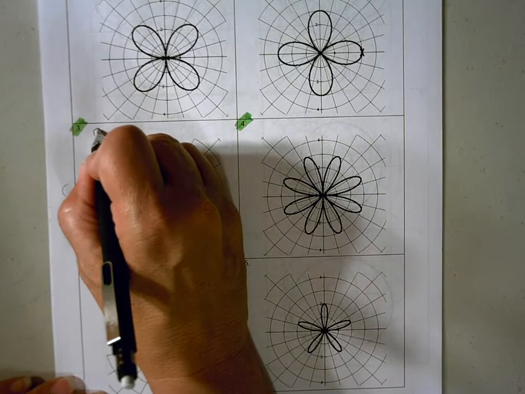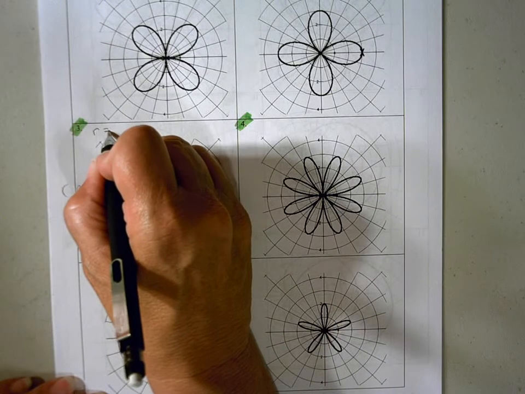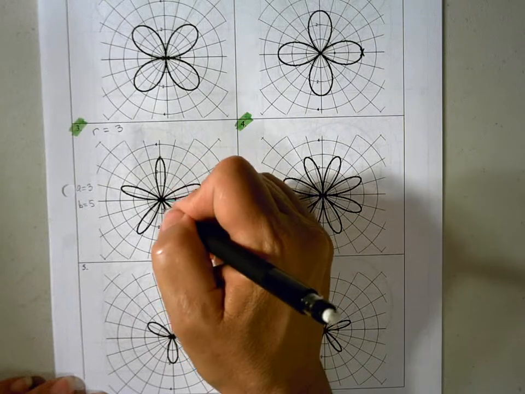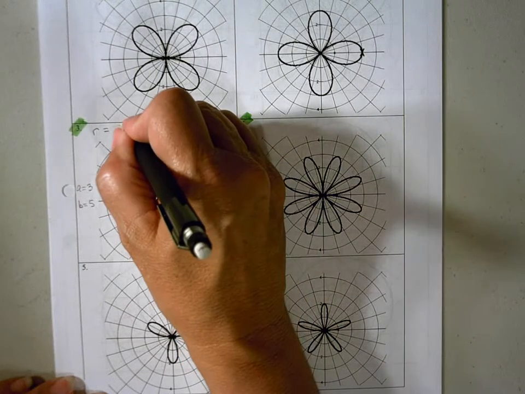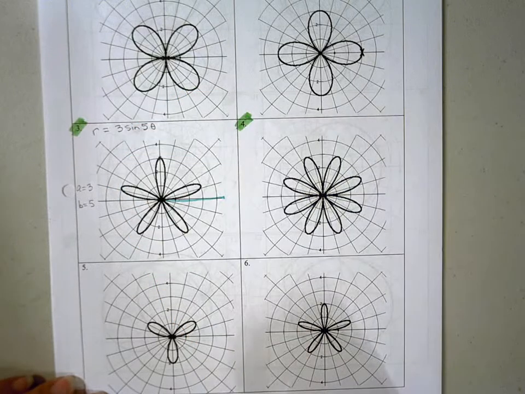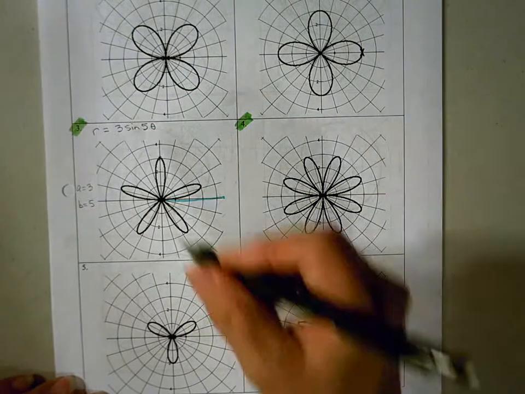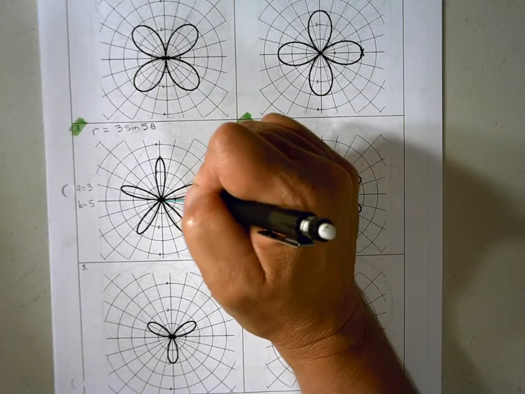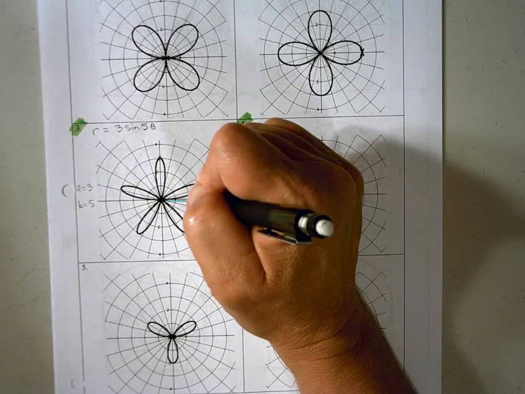That means, don't forget to write r. r equals 3 sine of 5 theta. So again, we decided it was sine because it didn't touch the axis to the right.